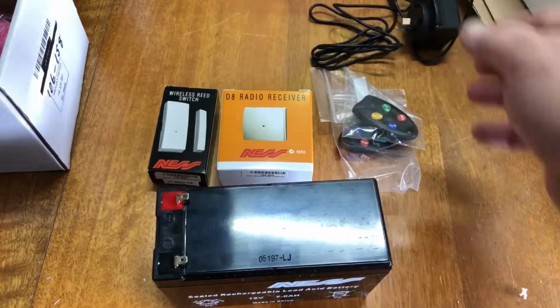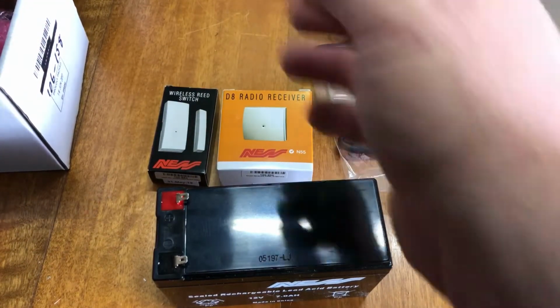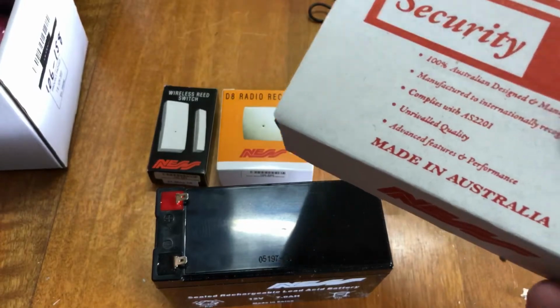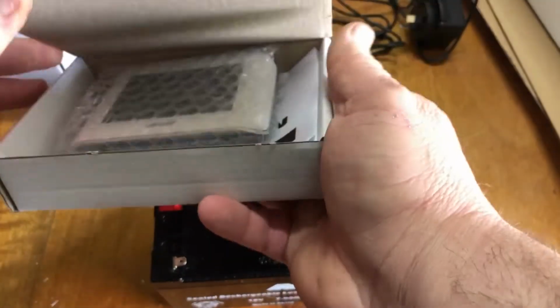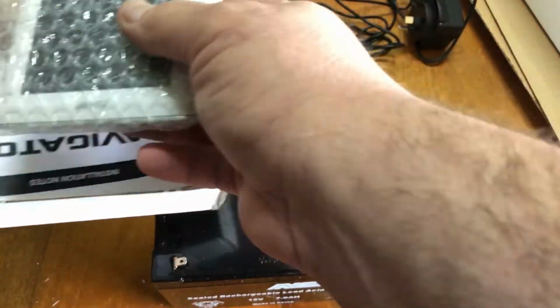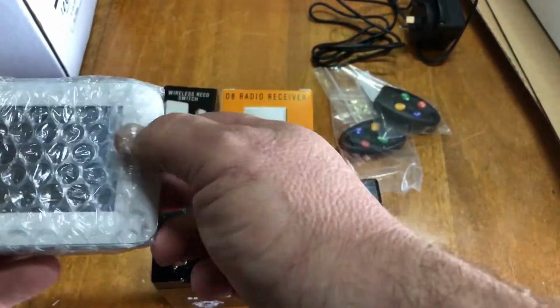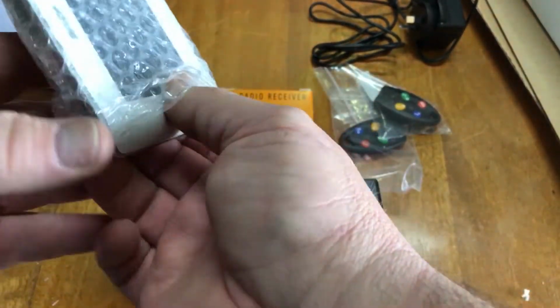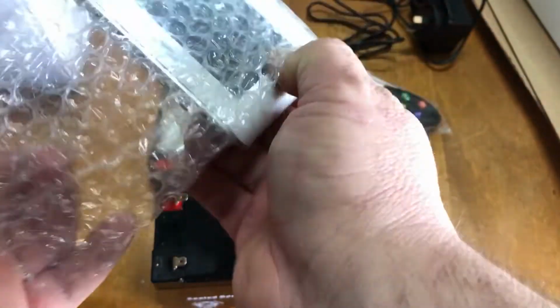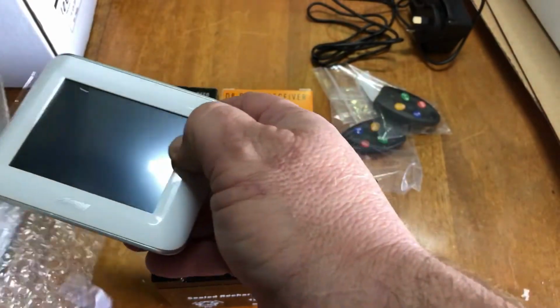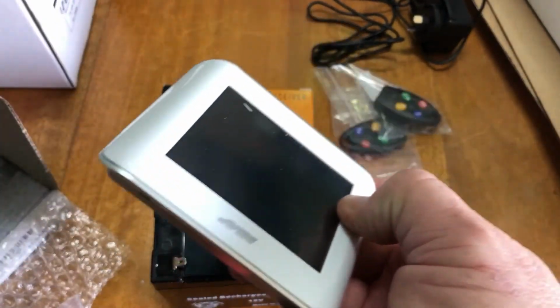The other thing I got with this system, depending on how you buy this, if you buy it as a kit or buy it singly, I bought these Navigator alarm touch panels. And they come with a screen protector as well.